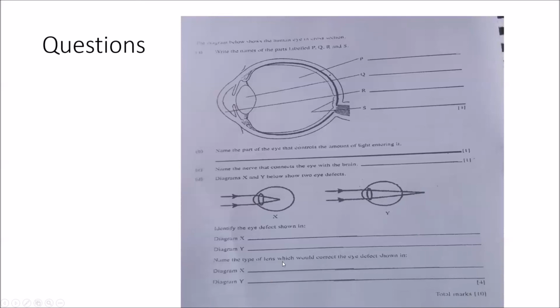All right, name the type of lens which would correct the eye defect shown. Okay, so with nearsighted, remember you're going to need a divergent lens or a concave lens. With Y, for the person who is long-sighted, they're going to need a convergent lens, or another name for convergent lens is a convex lens.